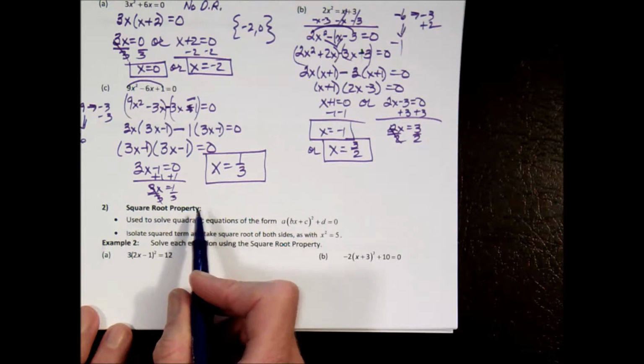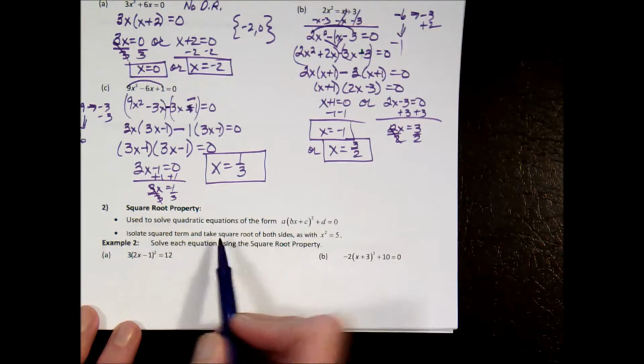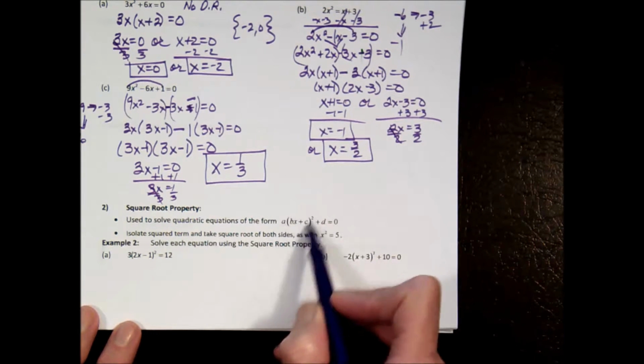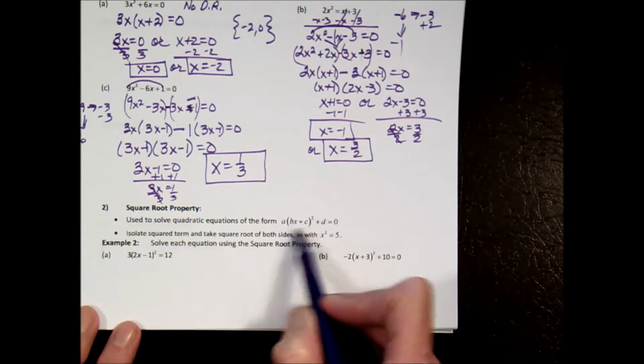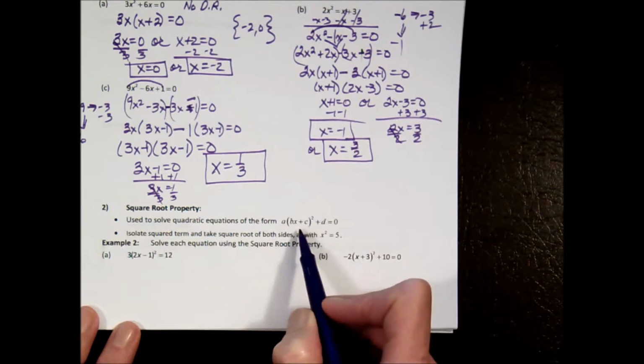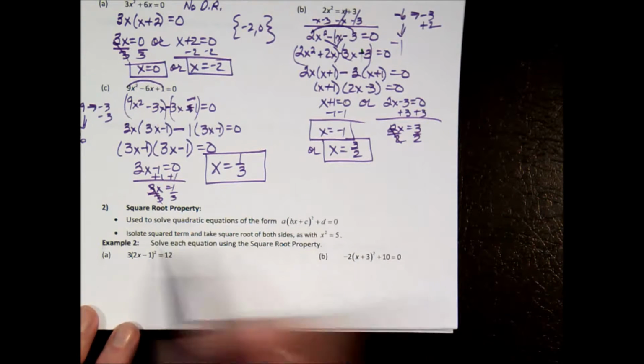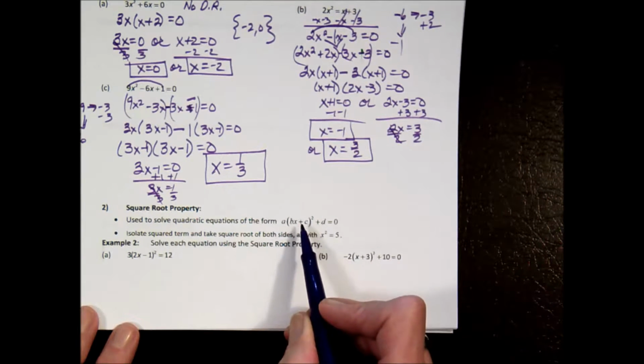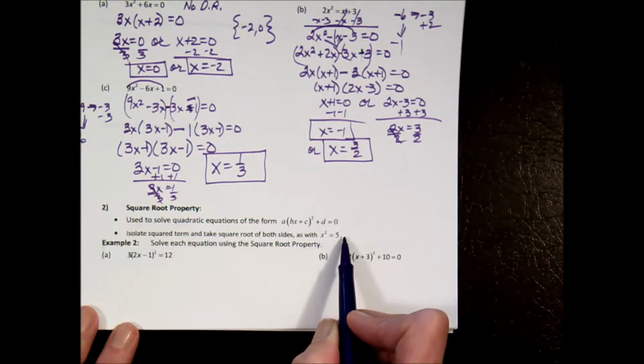property. It's used to solve quadratic equations that look like this, where there's something squared, whether it be just a number or a binomial or whatever is squared. So let's look at one. We're going to isolate the term that is squared and get everything else on the other side.